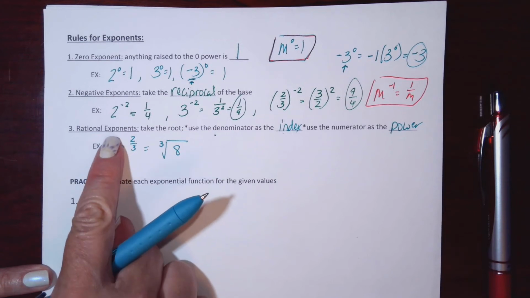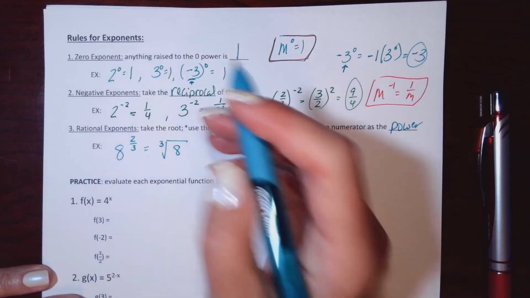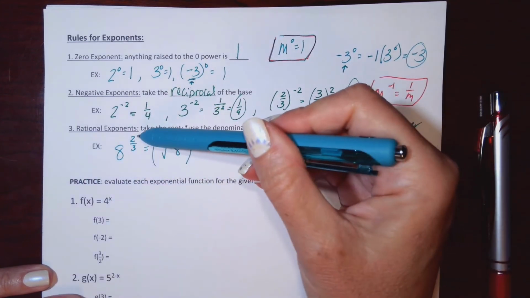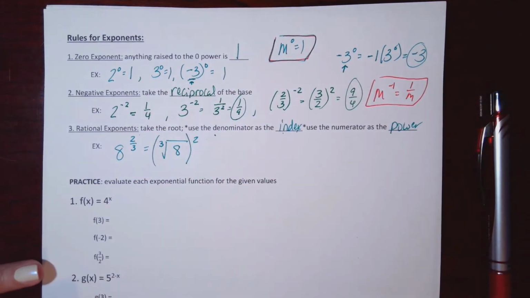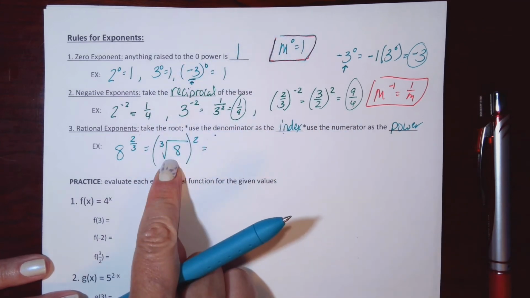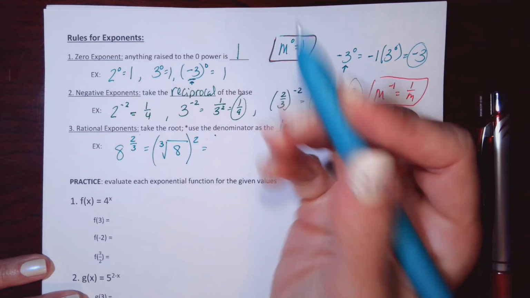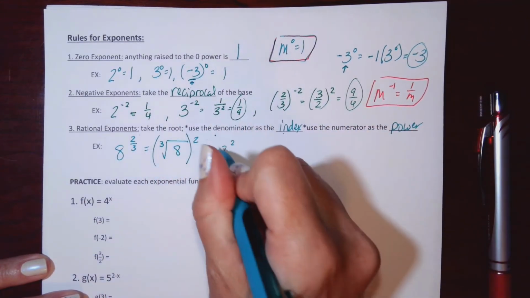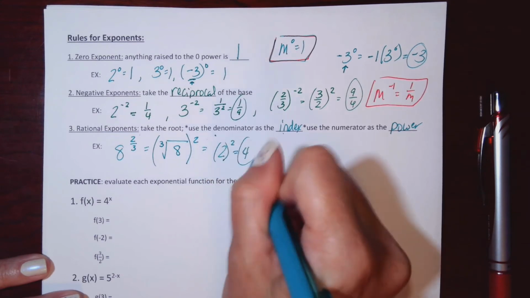And then the numerator of the exponent is the power. So I'm going to take the cube root of 8, and then I'm going to raise it to whatever that numerator is. I'm going to square it in this case. So here I take the cube root of 8. Well, what times itself 3 times is 8? That would be 2. So I've got 2, and then I still need to square it. The cube root of 8 is 2, and 2 squared is 4.